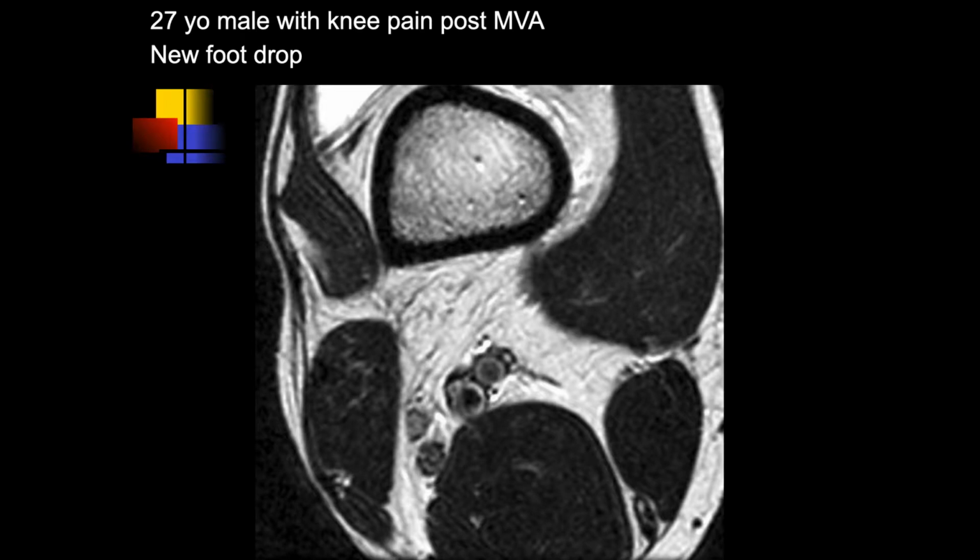Usually you get L4-5 injuries, the disc, which catches the fifth lumbar nerve, but this common peroneal nerve injury is not uncommon. Like we used to say in doing surgery around the knee, if you ever see the nerve, you're already too late.